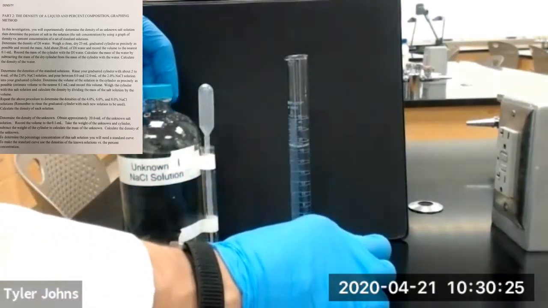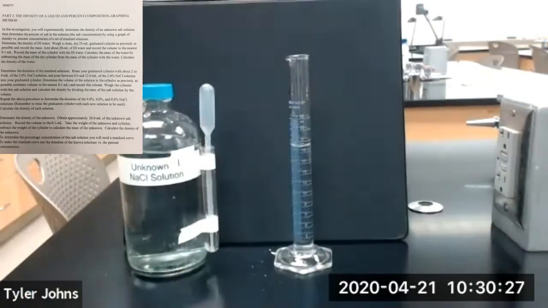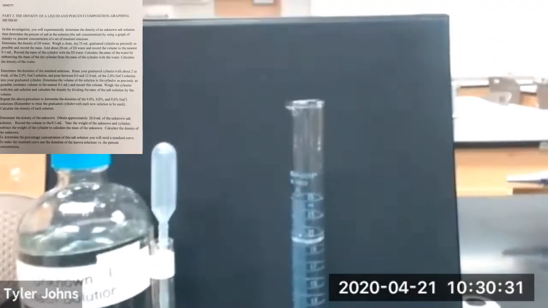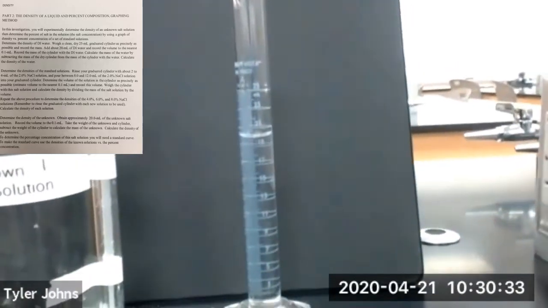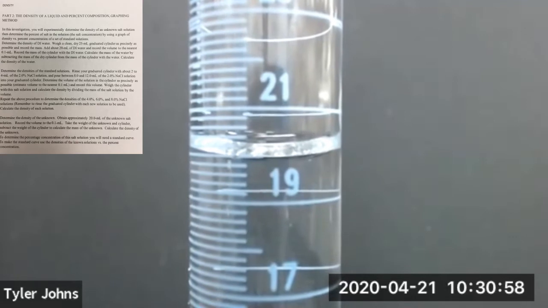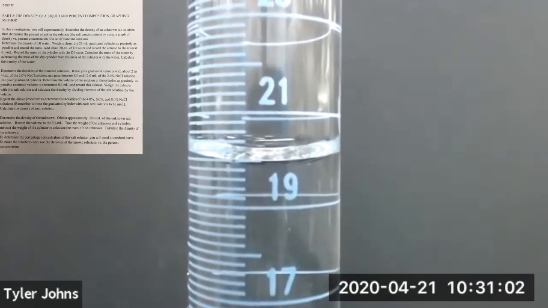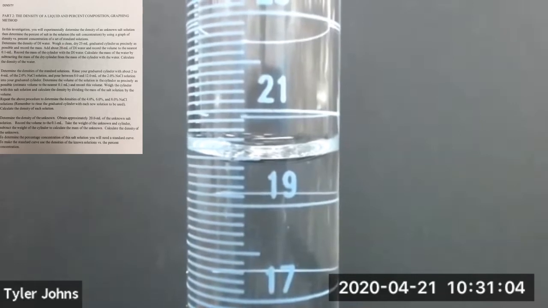Okay, and then we're going to determine the volume of unknown salt solution number 1 that we added to our 25 ml graduated cylinder. So this is the volume of unknown salt solution number 1 in our 25 ml graduated cylinder.